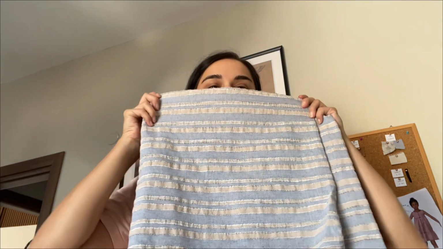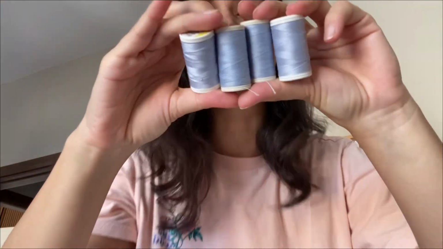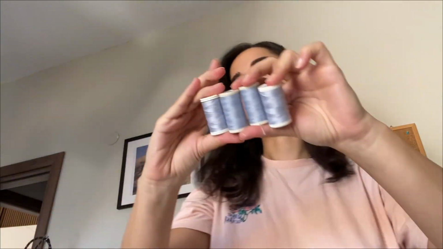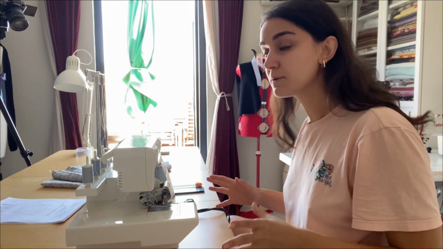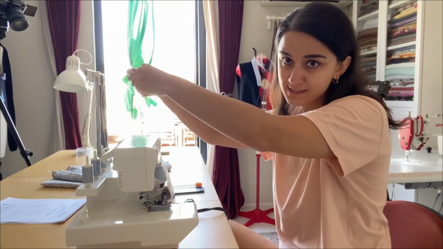I'm going to change the threads on my overlock machine. And since this is the fabric that I am going to use in this project, I need these threads. They're slightly different, but you cannot tell on an overlock stitch. So this is what I'm going to use. Usually what I would do to change threads is that I will tie the new ones to the old ones and start my machine by pressing the pedal. But today I don't feel like that.